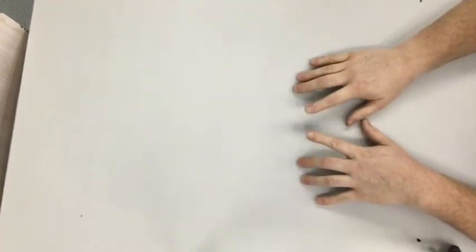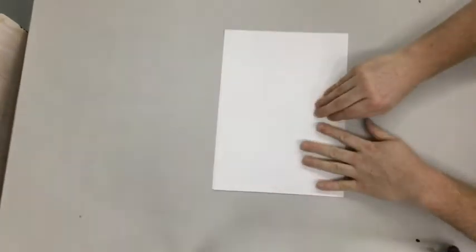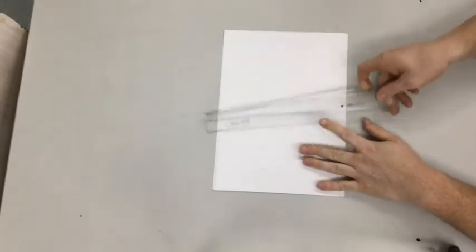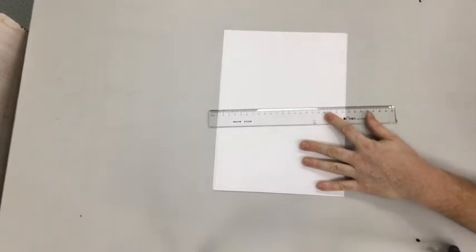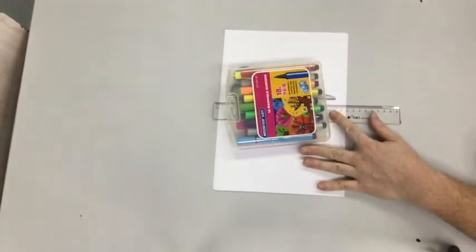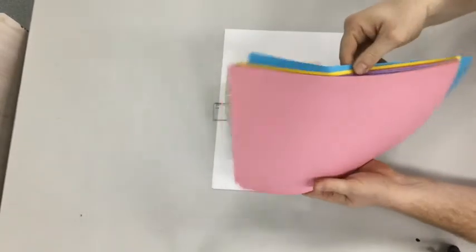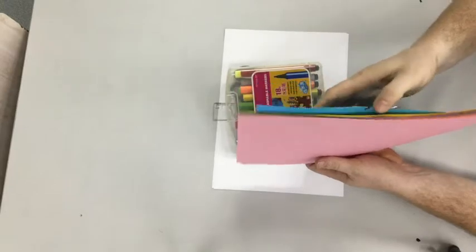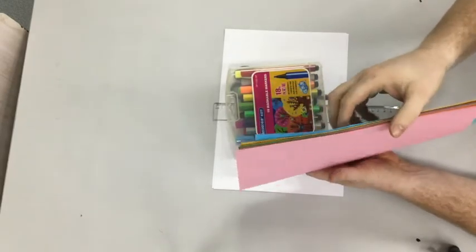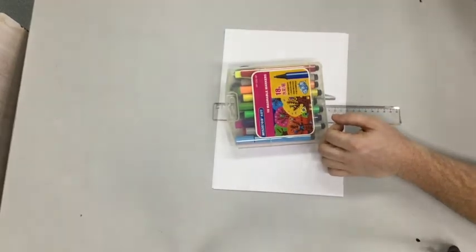So what you're going to need for this activity is some paper, a ruler, some scissors, and some markers. Now, if you're fancy, you can get colored paper and make each fraction a different color. But I'm not fancy, so whatever.